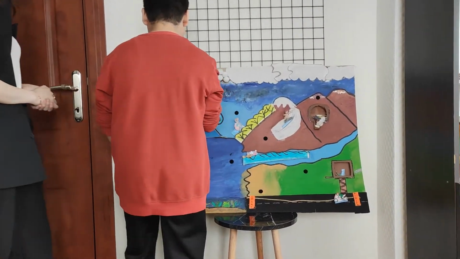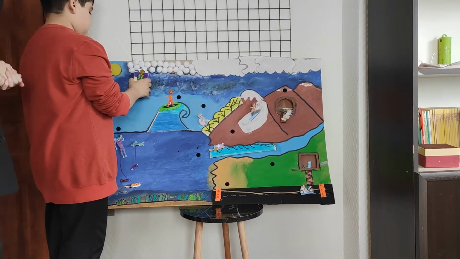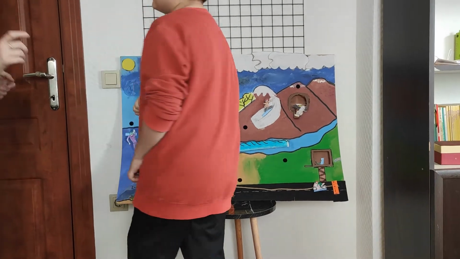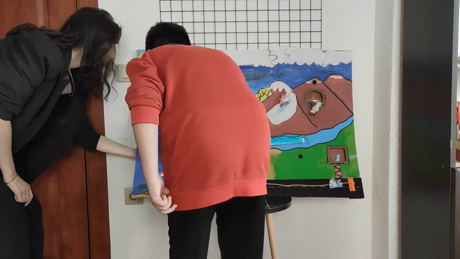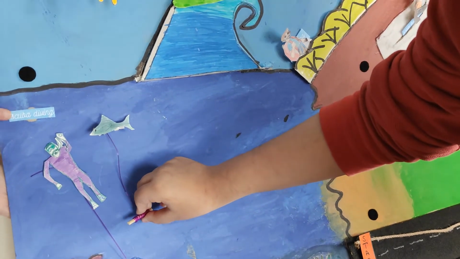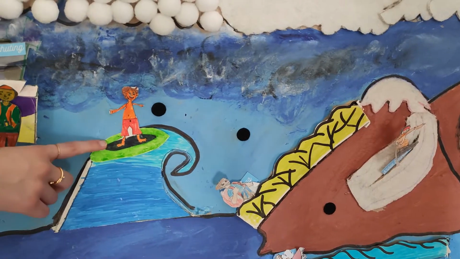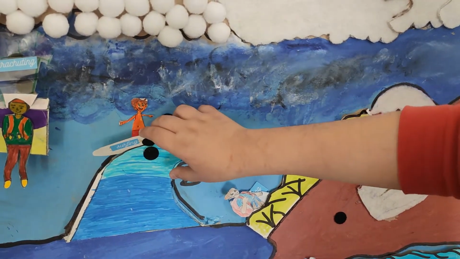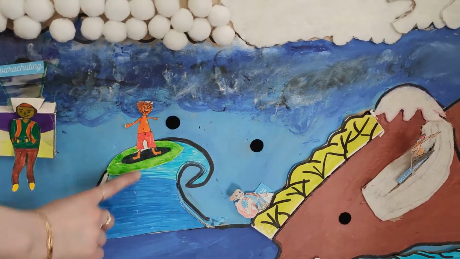Yes. Okay. What is the name of the sport? Parachuting. This is parachuting. What about that one? What is the name of the sport? Scuba diving, right. What is this? Surfing. It's a water sport, right? Yes. Try this one. Yes.